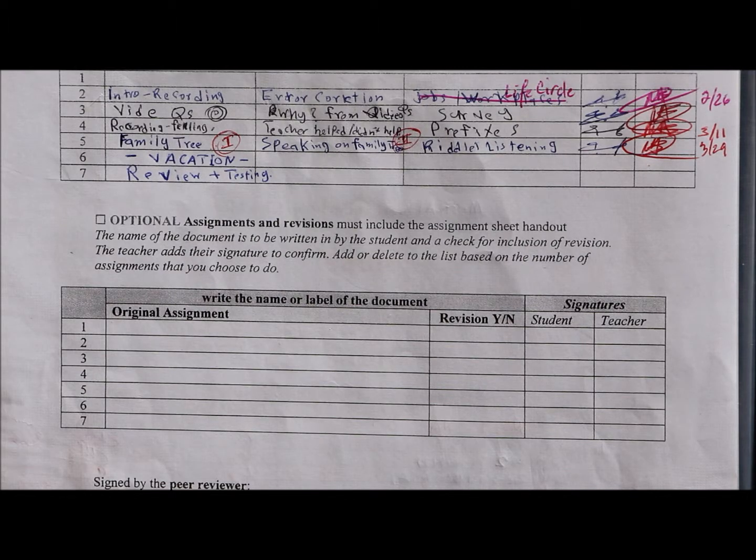Now you can see I have written an I in a few places here, or I'm sorry, that is a 1 and a 2. But if I write incomplete on your portfolio, it means that you did not complete the assignment for that week. I need you to write these things into your portfolio checklist every week. If you do them, I'll sign off, you'll sign off, and we'll give you a grade for that.